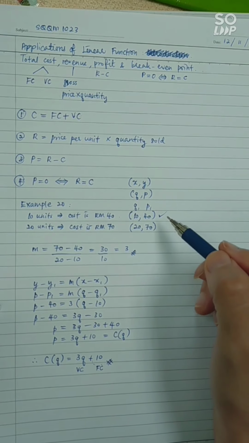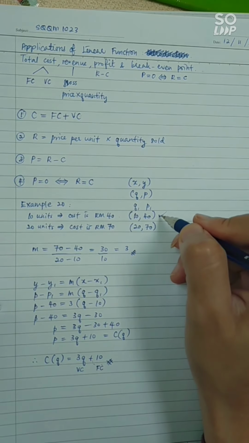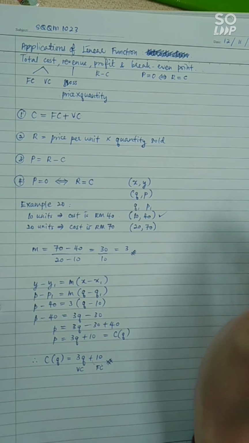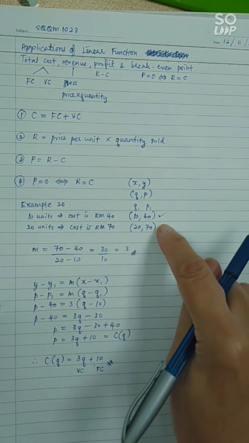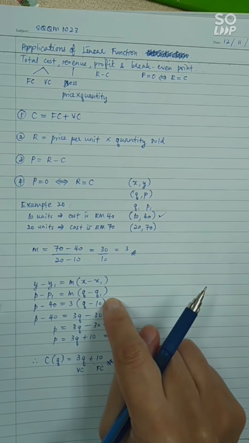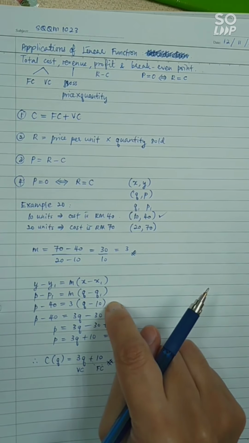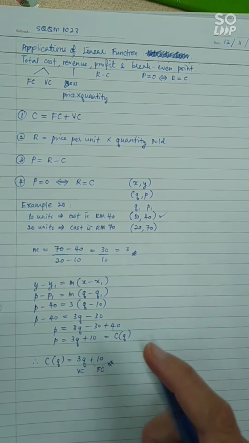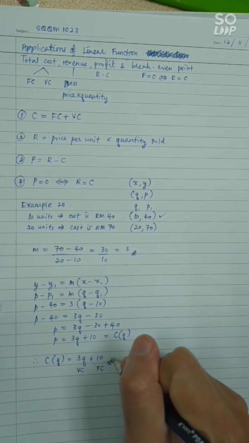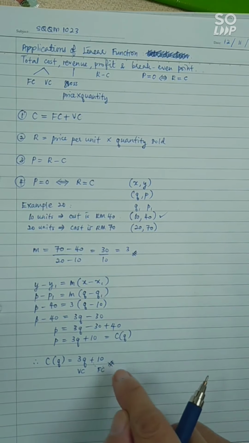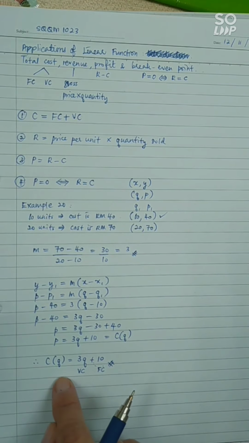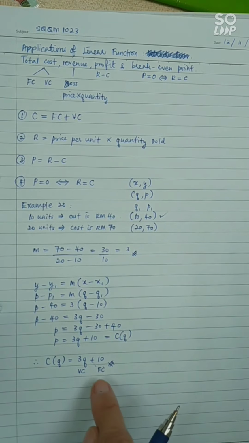Okay, so I have demonstrated using the first point. I need you to use the second point here, and make sure that you are able to get the same answer as mine, because regardless of the point you are using, you should get the same cost function. All right.